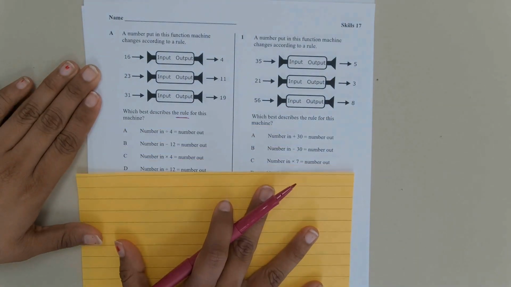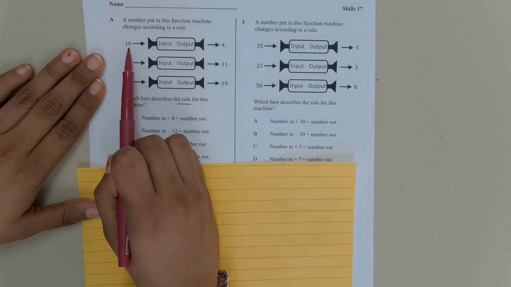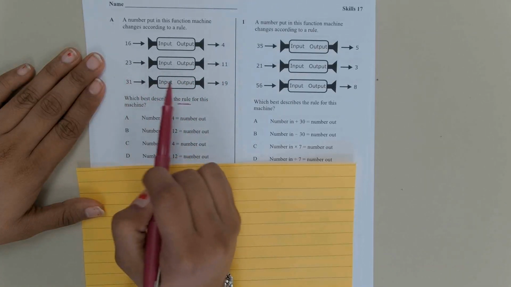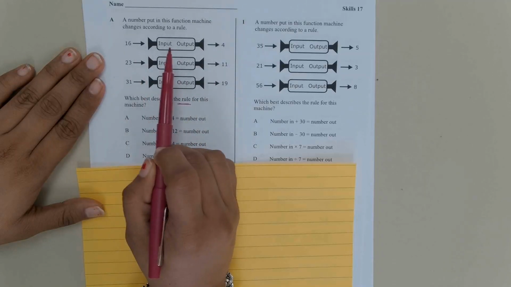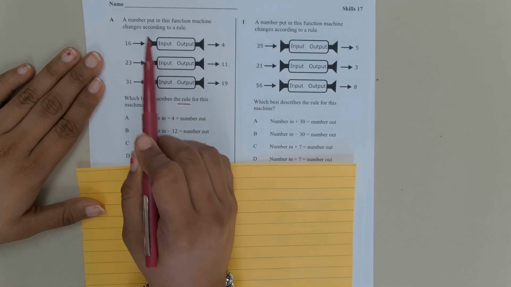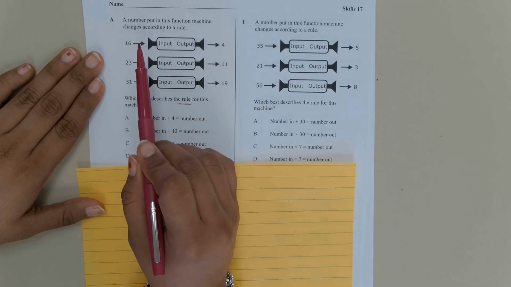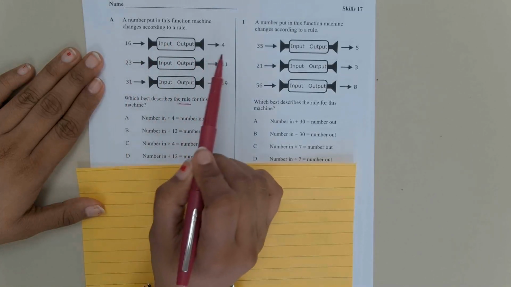So I have 4 answer choices here. And one thing I like to look at is the difference here. So I have 16, I'm putting it into the machine, and I'm getting 4. What is something that you realize here that you can see between my two numbers going in and coming out? Yep, the numbers going in are larger than what is coming out. So I know if I were to add 16 to a number, or a number to 16, it should be greater than 16, not less than.